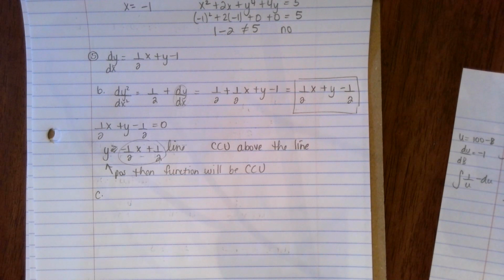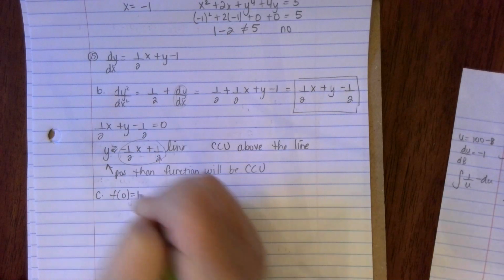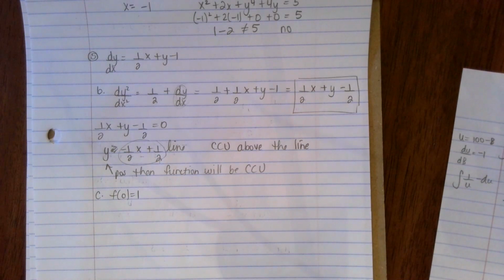All right, let's look at part C. Oh, where'd my problem go? Part C. Let y equals f of x be a particular solution to the differential equation with the initial condition f of 0 equals 1. Does f have a relative minimum or maximum, or neither, at x equals 0? All right, so f of 0 equals 1 is a point that we have.